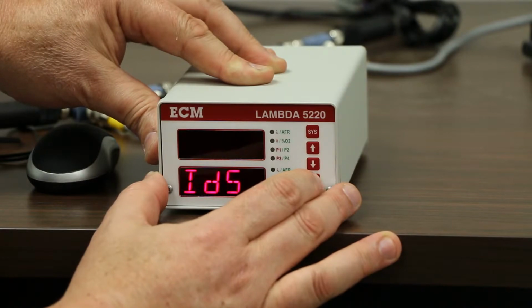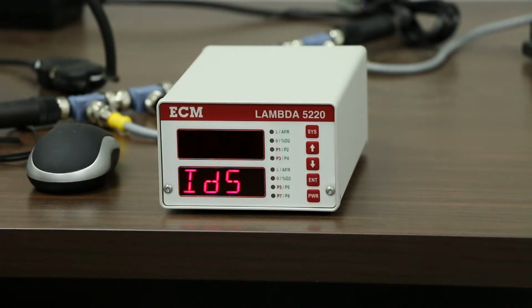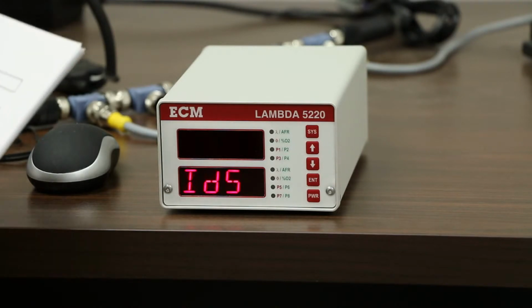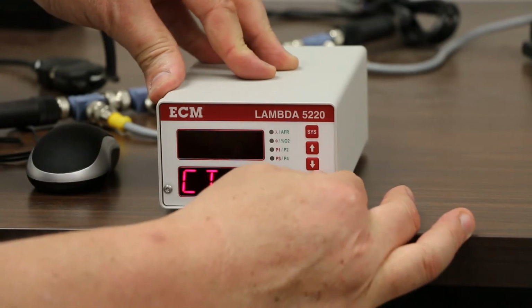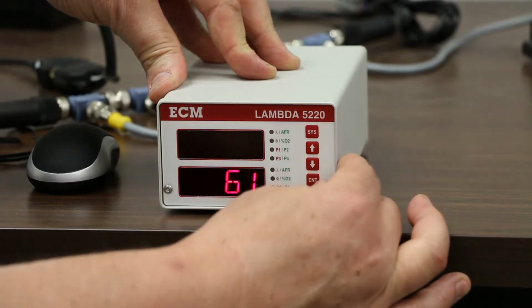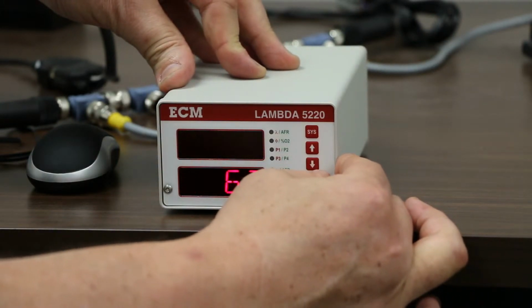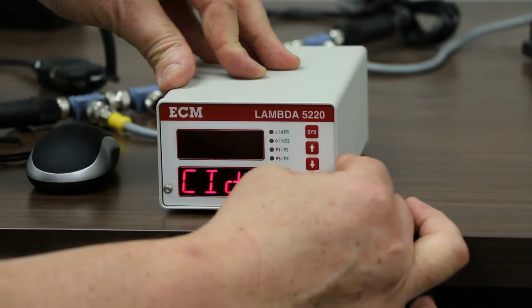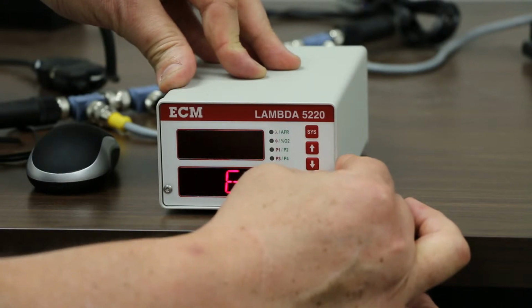One ID is for 2 parameters, and which ID is associated with the parameter is explained in the manual. So let's set the first one, ID number 1. In this case, it's 61 decimal, and you can change it to another number with the up and down arrows. Next is the second, 62, the third is 63, the fourth is 64, and the error is 65.